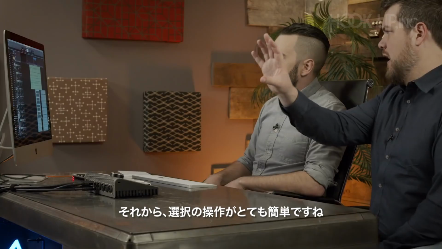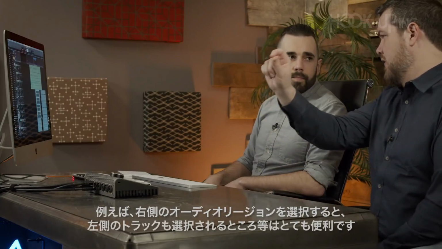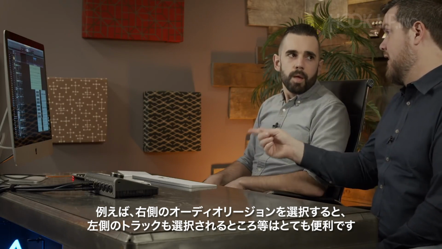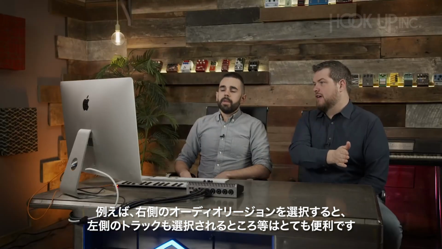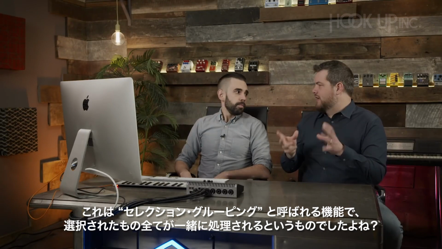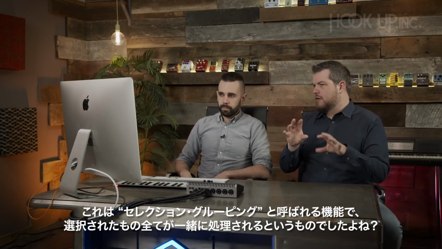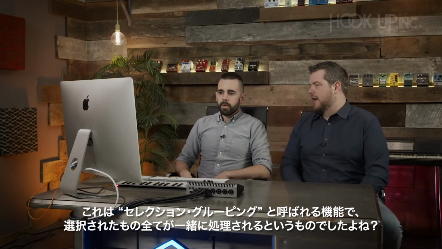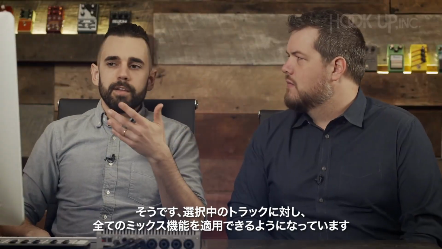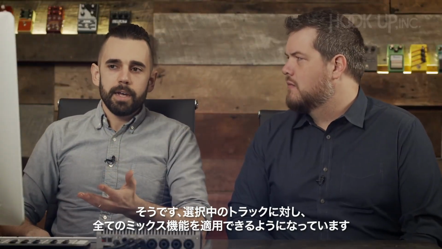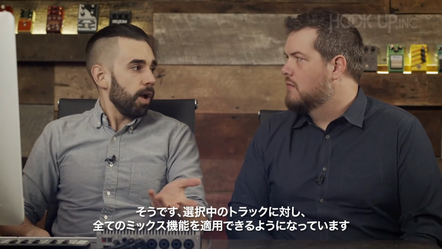And I love too how easy it is to select things. As you're selecting audio regions over on the right-hand side, you're also selecting the tracks on the left-hand side. Yes. And now we call it selection grouping, right? Yep. So whatever is selected gets acted on together. That's right. We have a selection grouping feature that lets all of the mix functions apply to the selected tracks or not. You can turn it on and off.